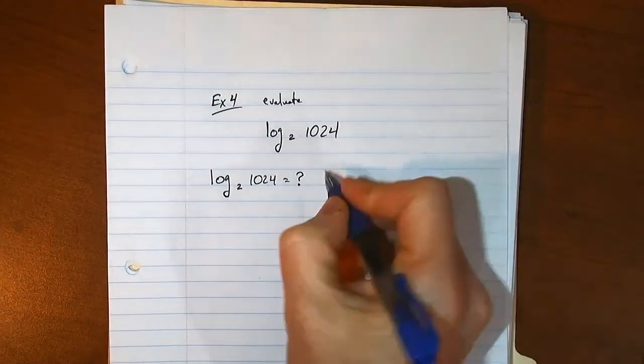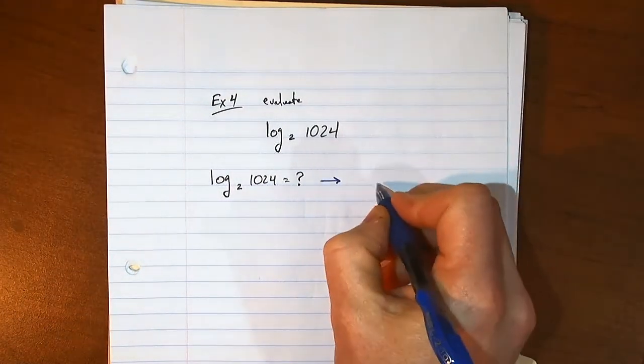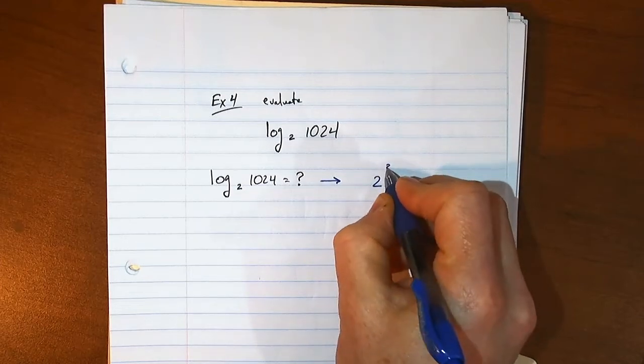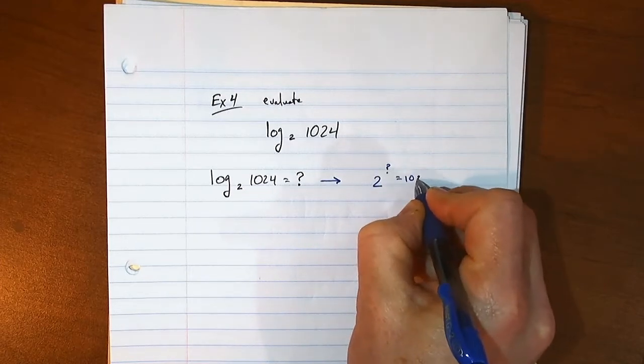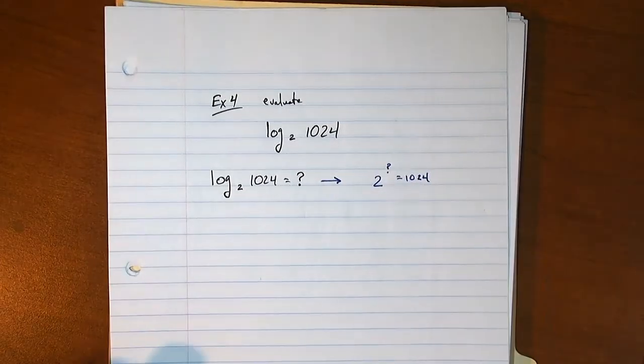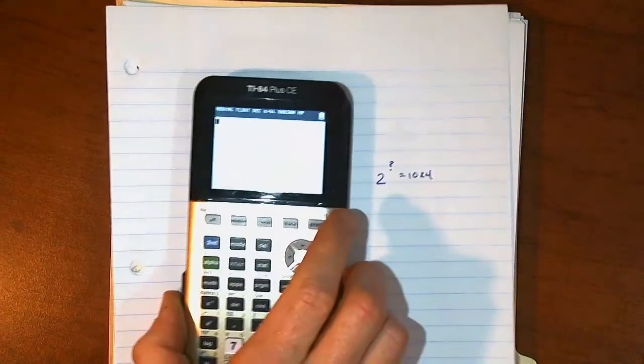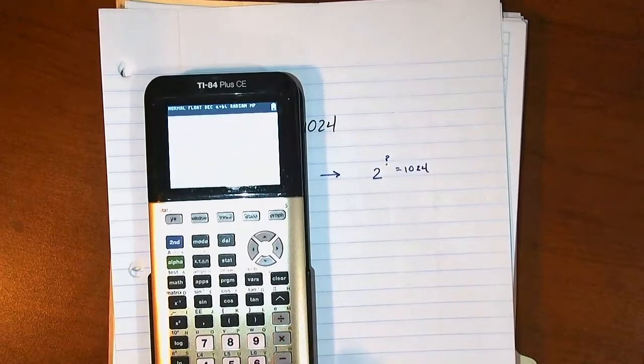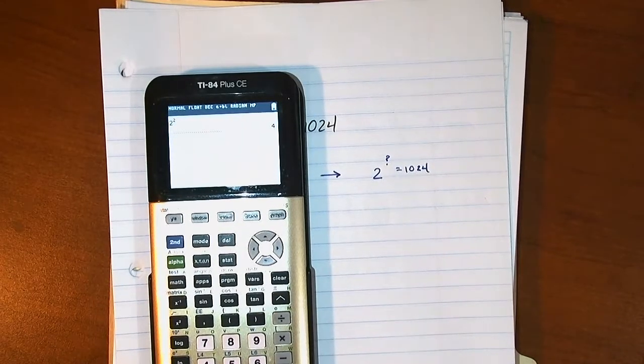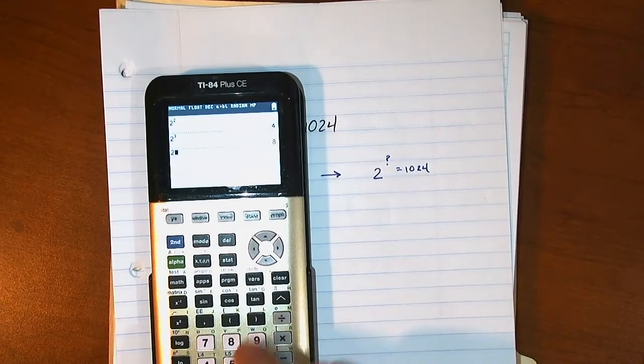Then in my brain, I switch that into an exponent problem. So 2 to the what power equals 1024. Okay, so now I need to start figuring out, 2 to what power equals 1024? Well, I'm not sure. So I just grab my calculator and I start going. If I do 2 to the second power, that's equal to 4. 2 to the third power, that's equal to 8. 2 to the fourth power, that's 16.